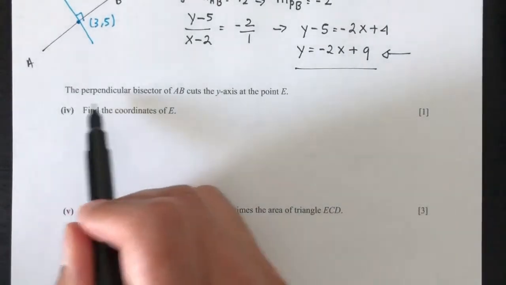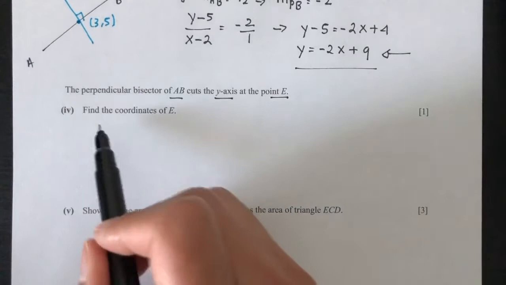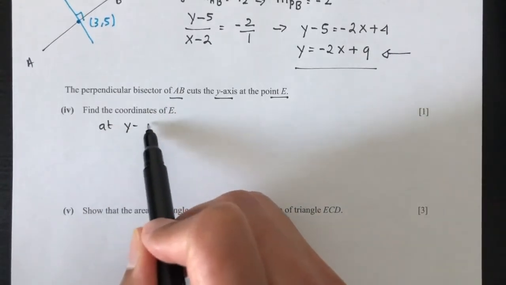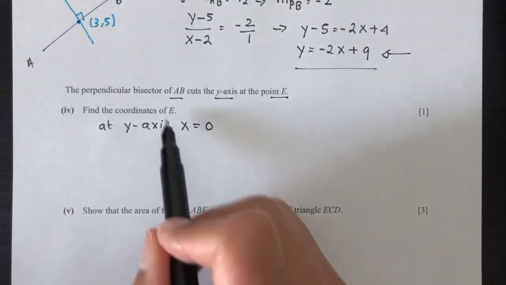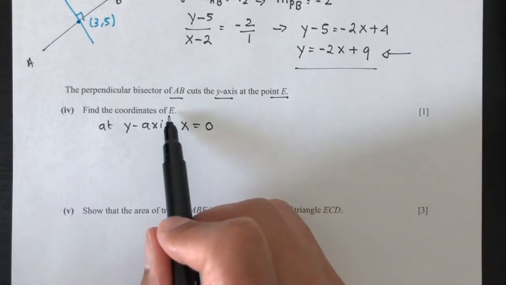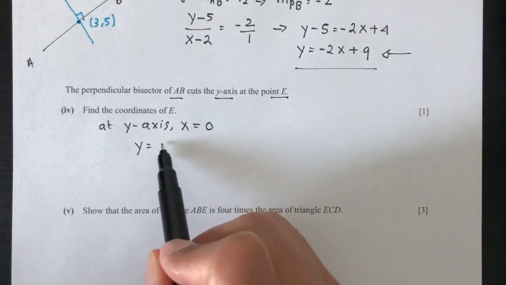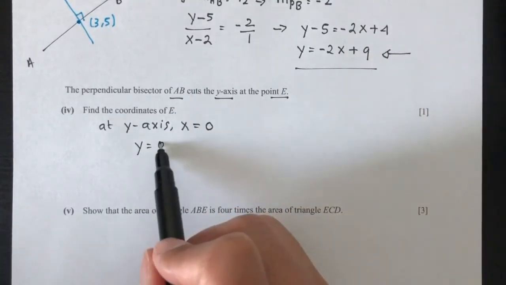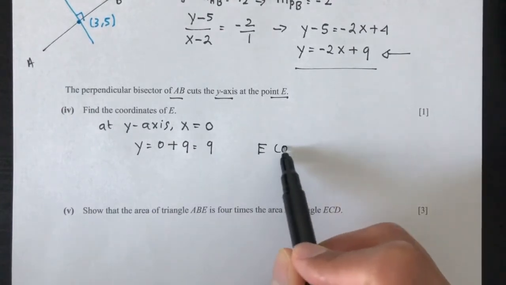Now the perpendicular bisector of AB cuts the y-axis at the point E. At the y-axis you know that the value of x is 0. Let's find the y coordinate of E. So replace in this equation. Y is equal to minus 2 times 0 is 0, plus 9, that will be 9. So E is 0, 9.